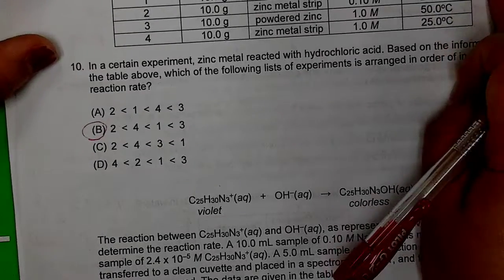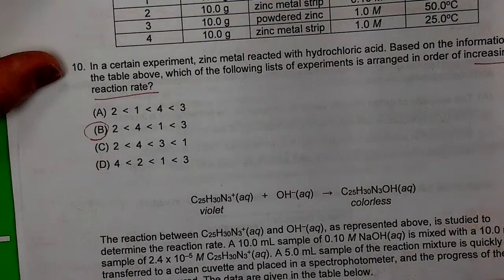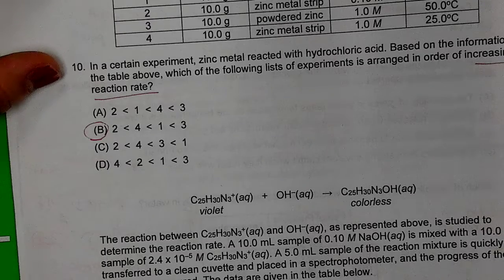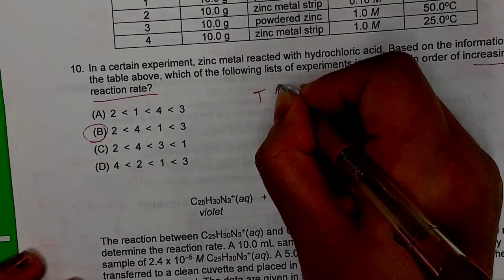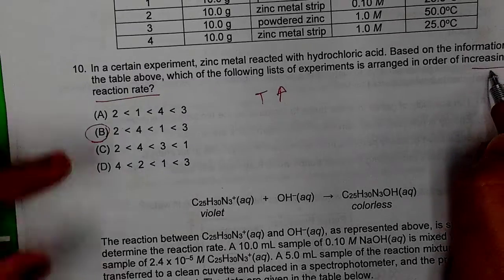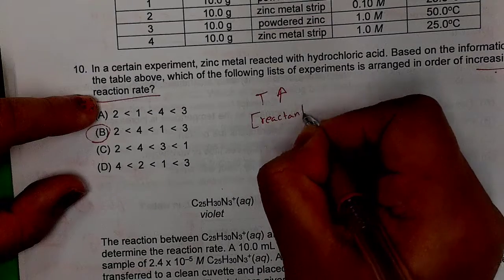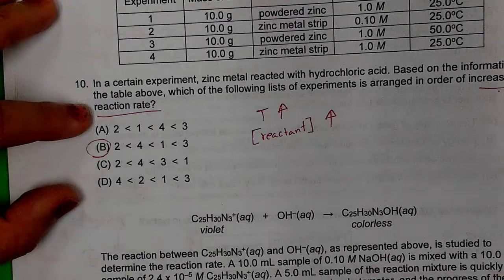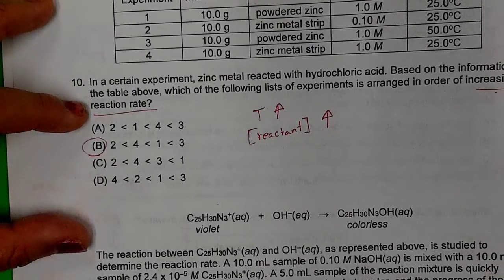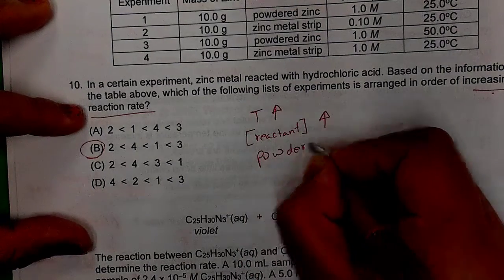Yeah. Okay. So, we want to know increasing reaction rate. We just talked about it. Which one is going to increase the rate of reaction? There's a couple of things you have to consider. Temperature. Increasing temperature is increasing the rate of reaction, right? Concentration of reactant. Does the concentration of reactant increase or decrease? Increase, okay? Is powder better or the whole strip of the metal better? Powder.